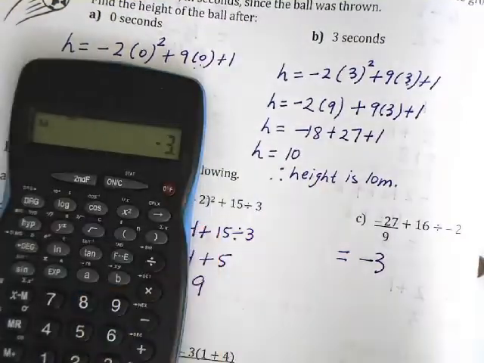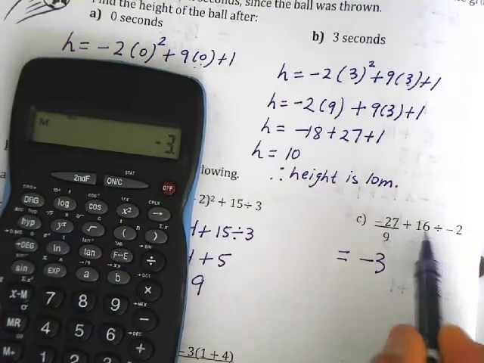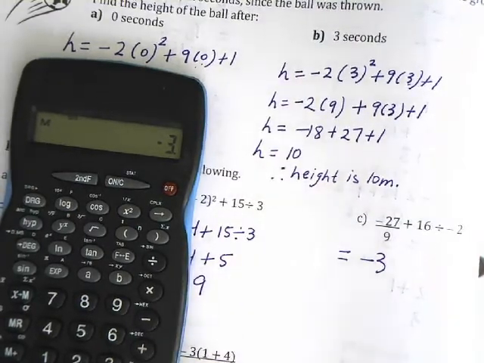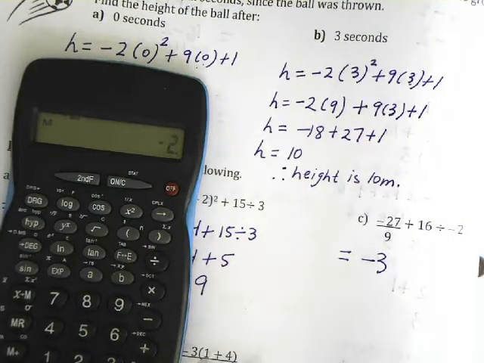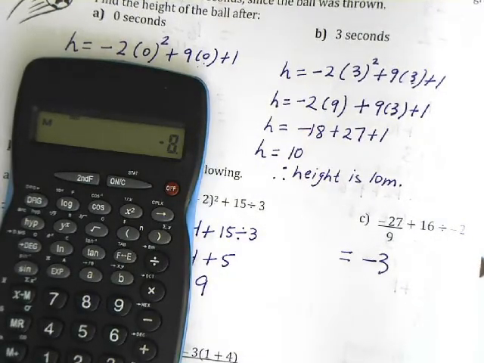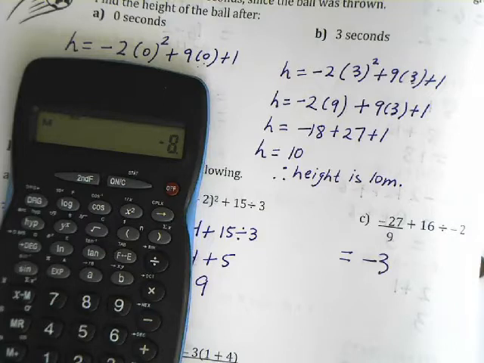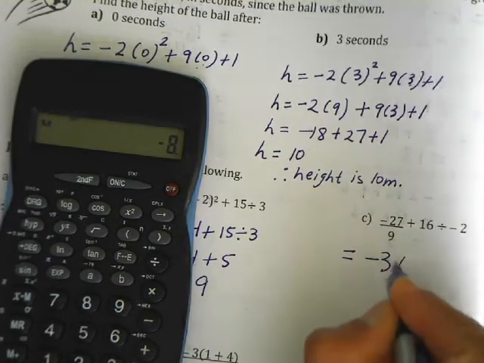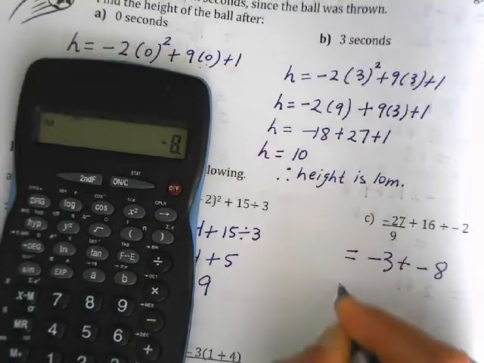And I have another division here, which I can do simultaneously. What's 16 divided by negative 2? Negative 8. Remember, there's already a plus sign, and I'm going to put negative 8 there.